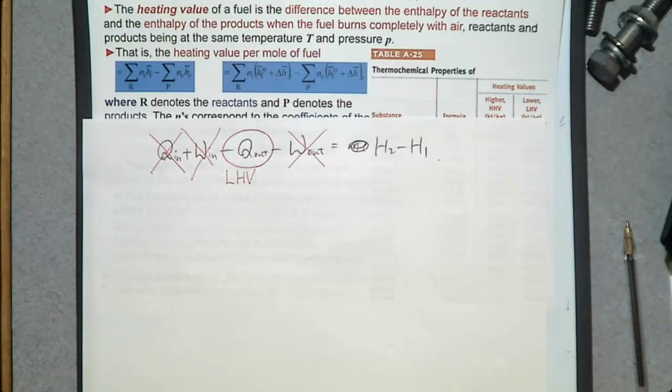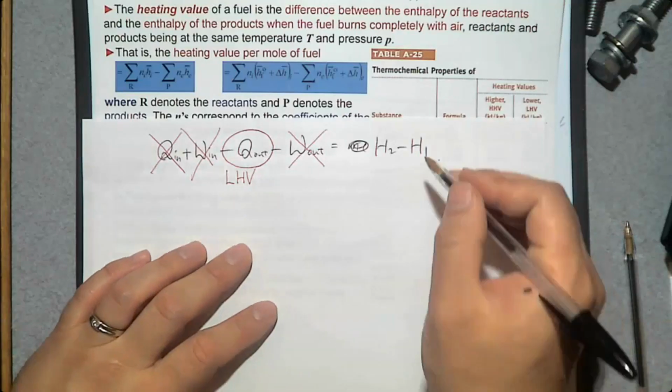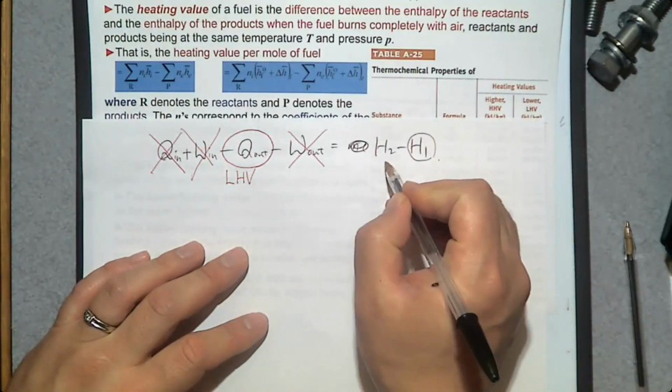So what is the system before the reaction? We have liquid octane and air. After the reaction, we have carbon dioxide, water, and nitrogen. So we just need to determine H1 and H2.